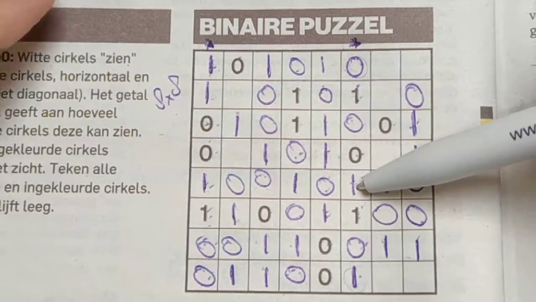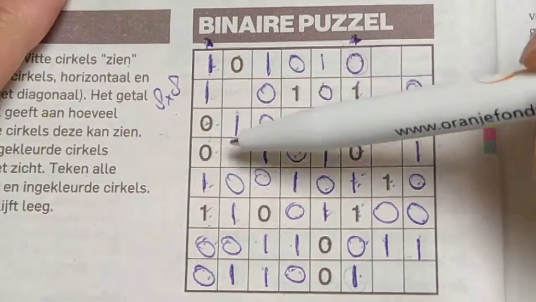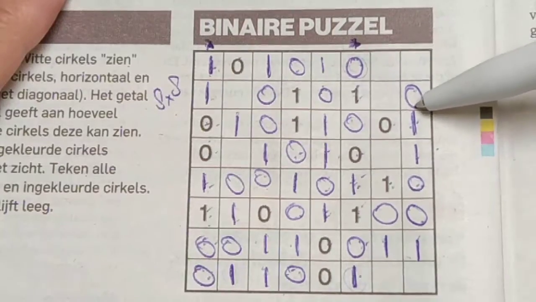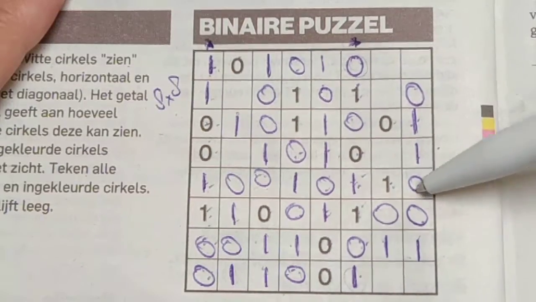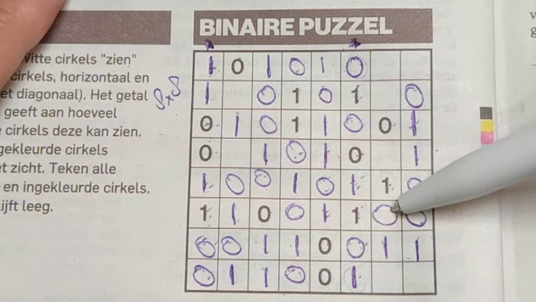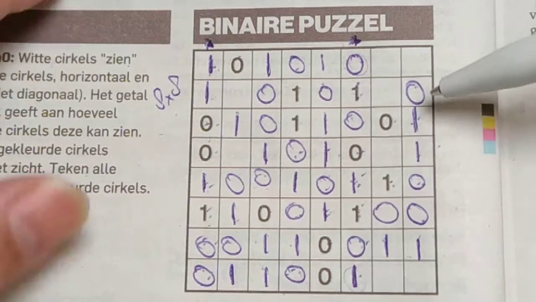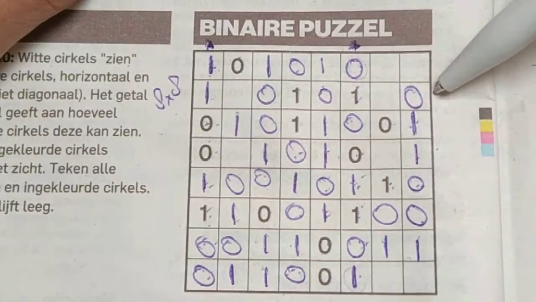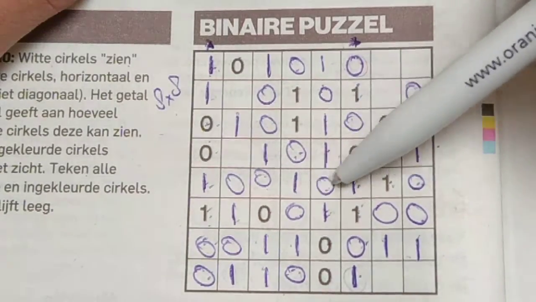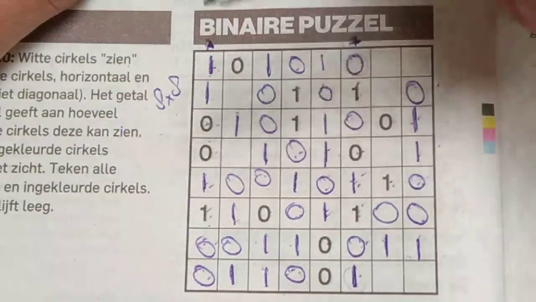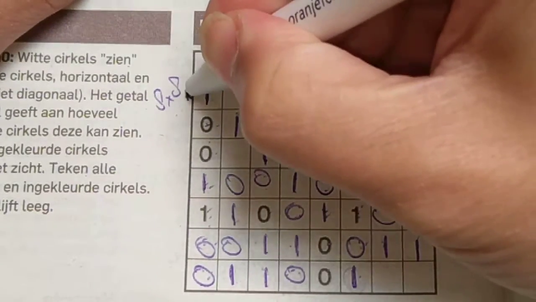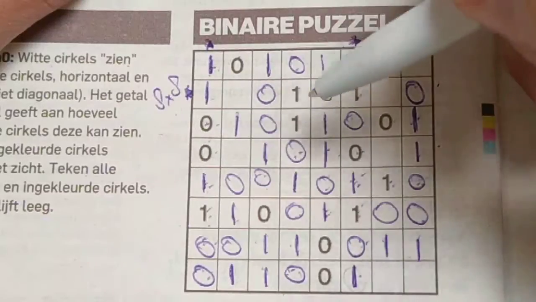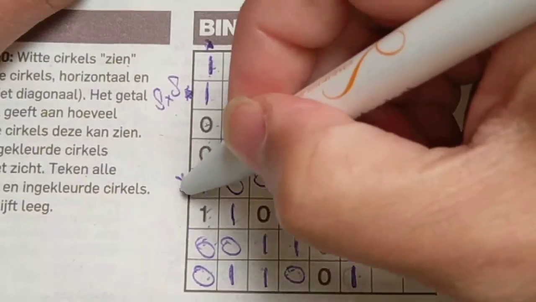Oh, this is different. This I cannot compare. This is too short. How about this row? 101. Oh, yes. This row and this row.